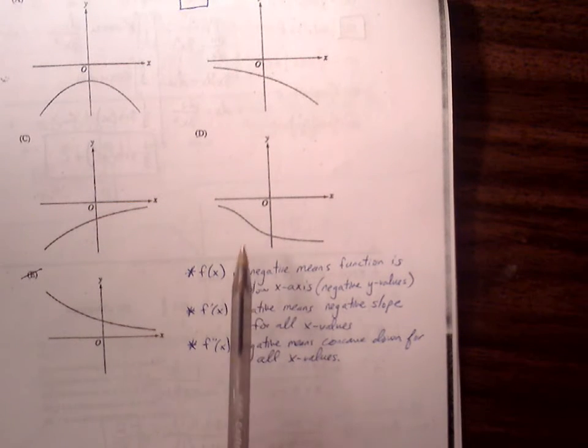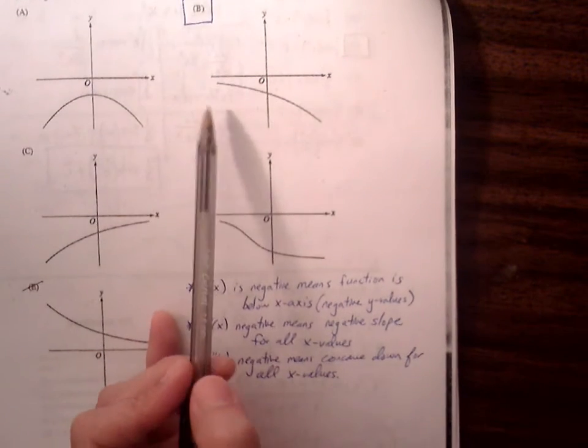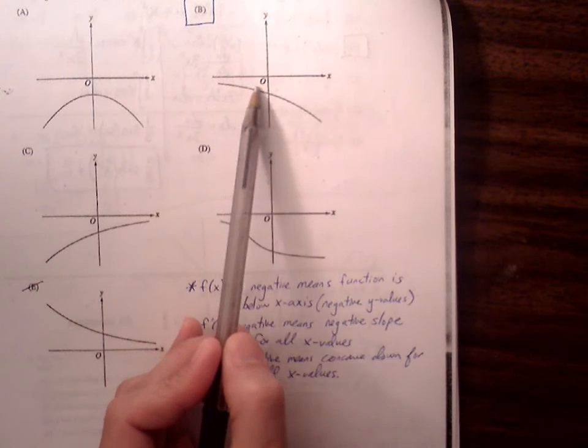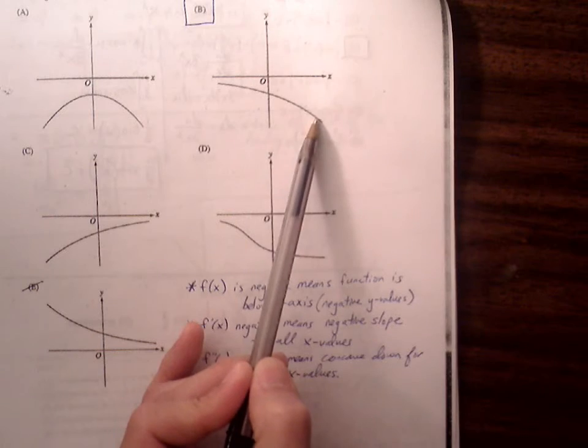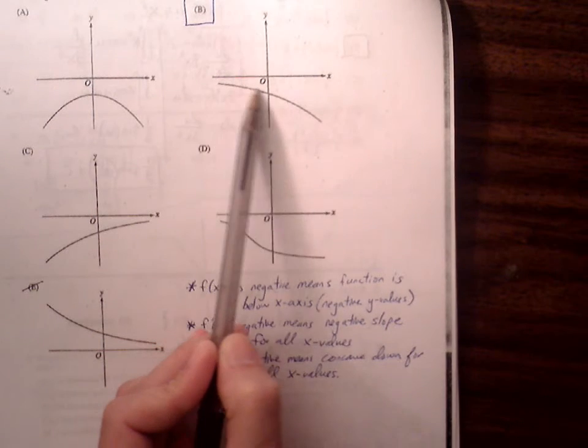So the answer choice is going to be B. B fulfills all those conditions. All the graph is below the x-axis. The entire graph displays negative slope, and the entire graph displays concave down.